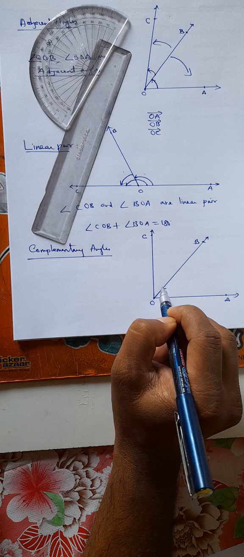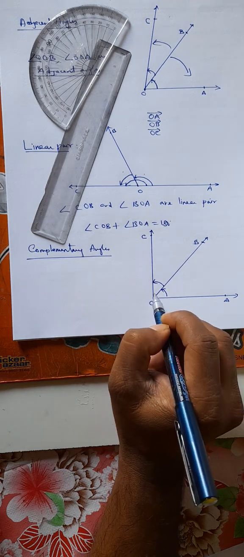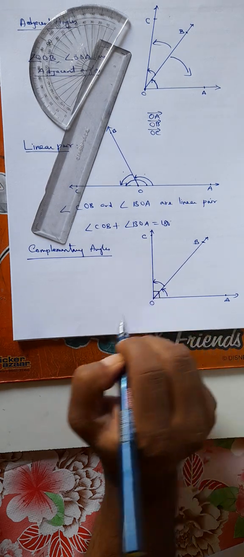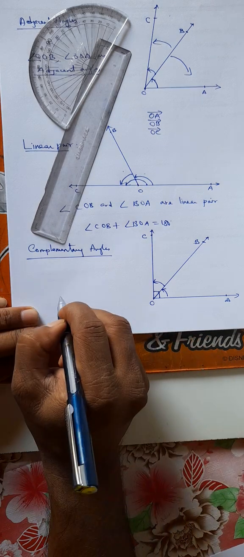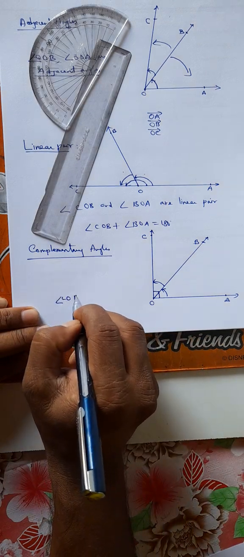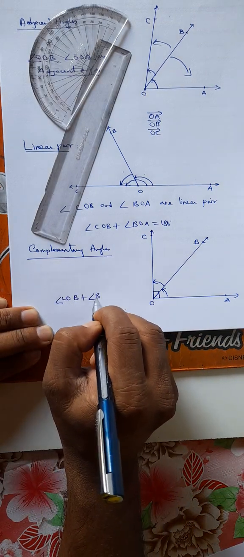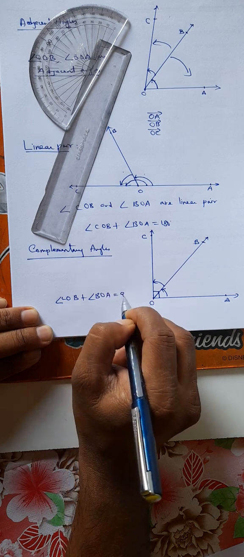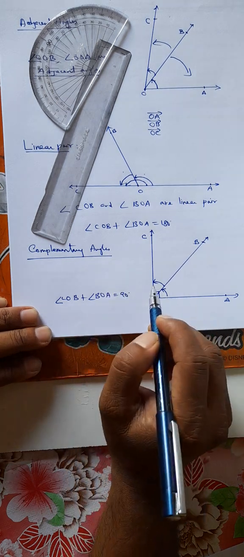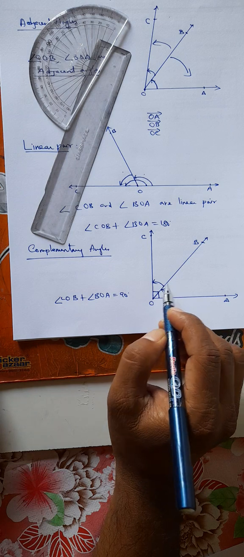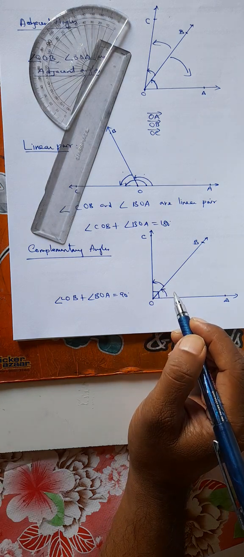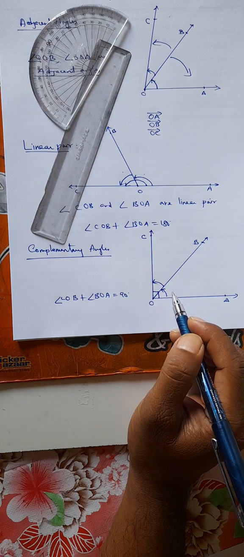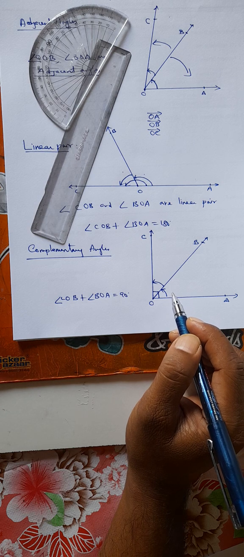One is this and another is this, and you find that sum of these two angles is 90-degree. Angle COB plus angle BOA equal to 90-degree. And this pair of angles are called complementary angles. So if sum of two angles is 90-degree, then they are said to be complementary angles.